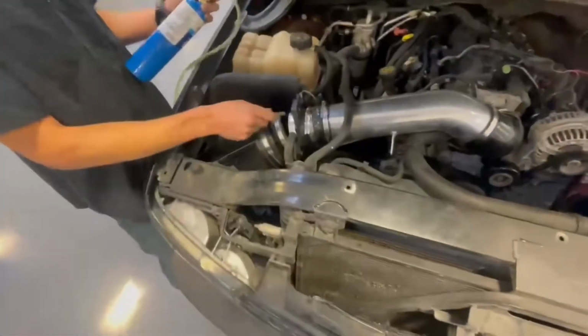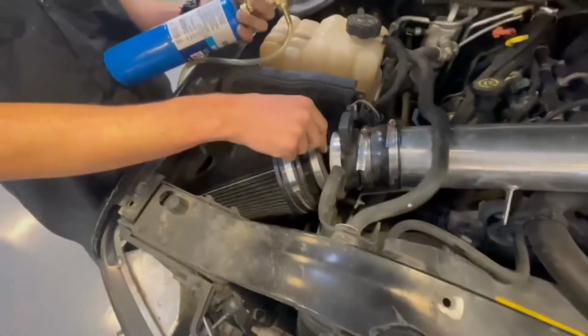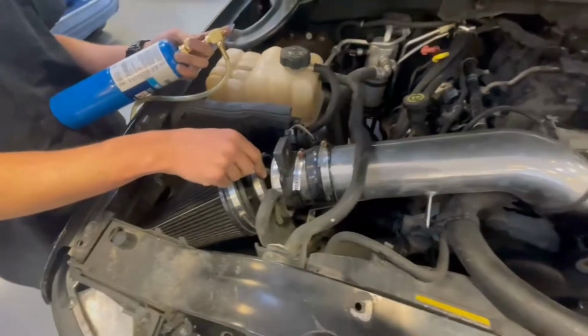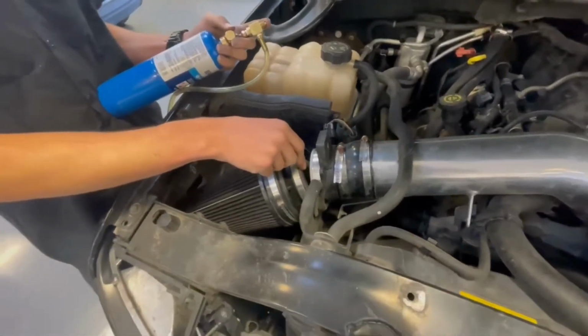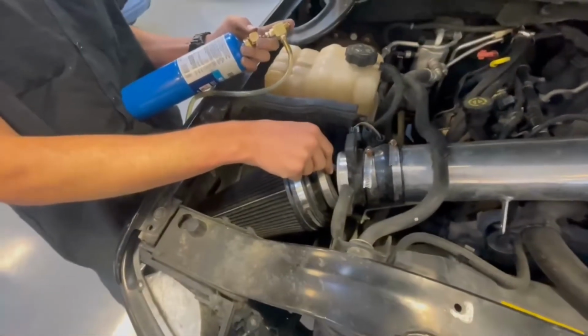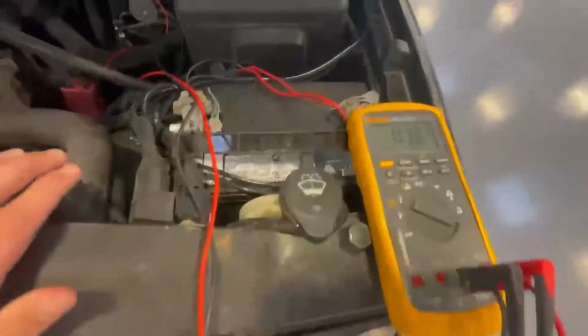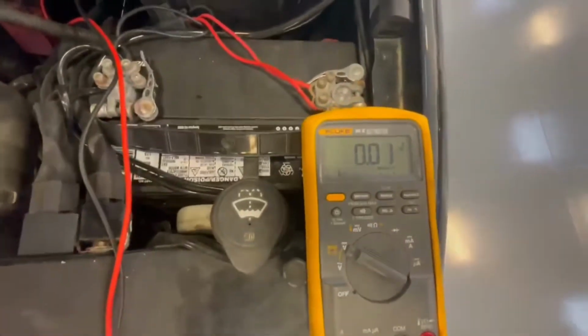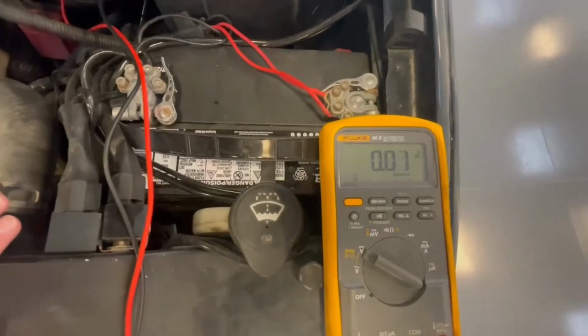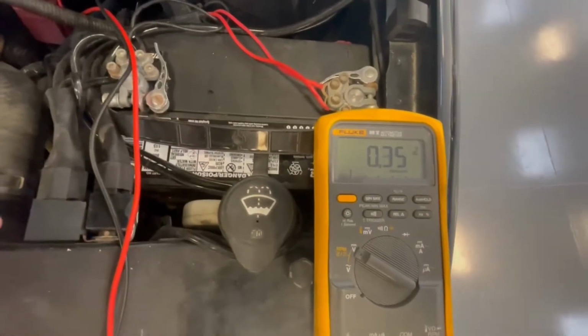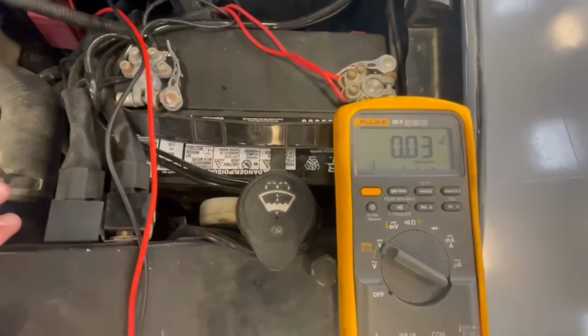Okay, so currently we're going to enrich the system using squirts of propane. Vacuum hose is back and plugged in, so we're going to go ahead and shoot some propane into the system. We're going to see what happens to voltage. Looks like our average is much lower. It's not getting above 0.4 volts.